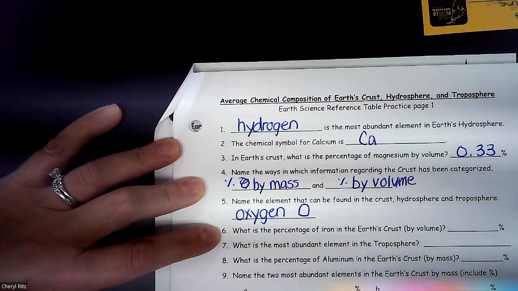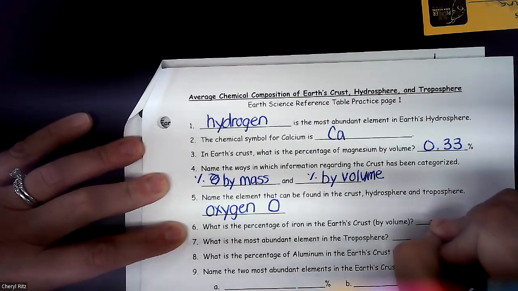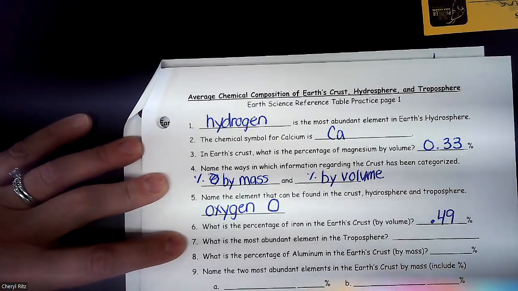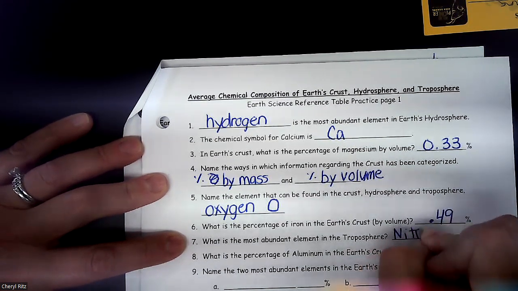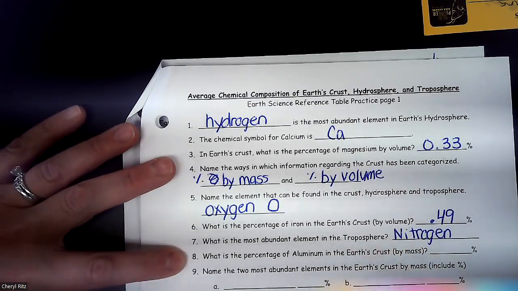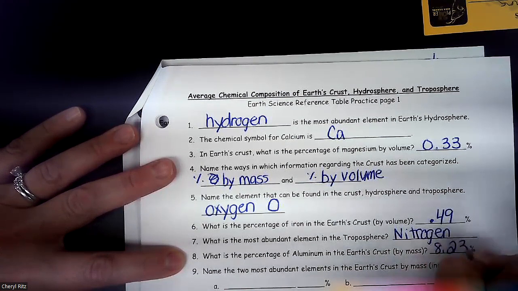Jenna, what is the percentage of iron in the Earth's crust by volume? And what is the most abundant element, Allison, in the troposphere? That is nitrogen. And what is the percentage of aluminum in the Earth's crust by mass, Sam? 8.23.